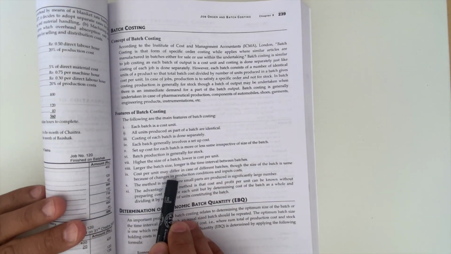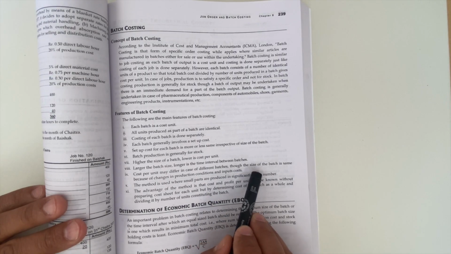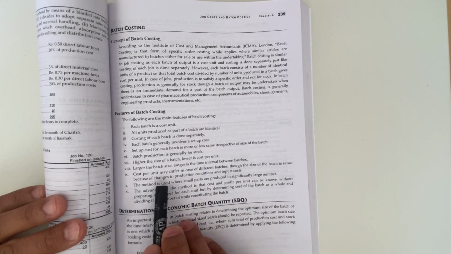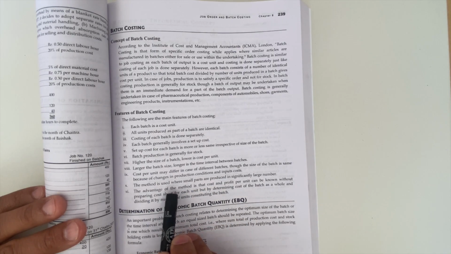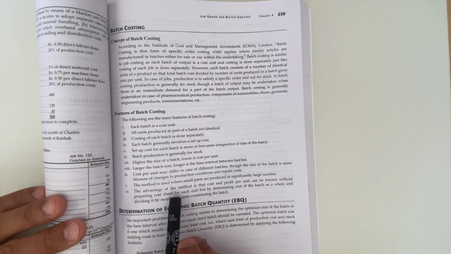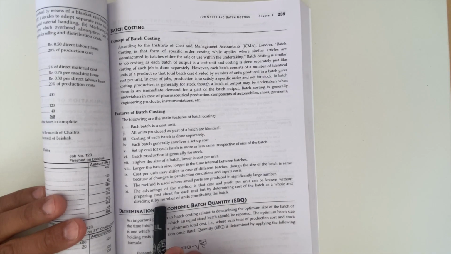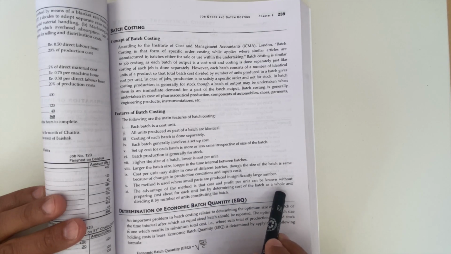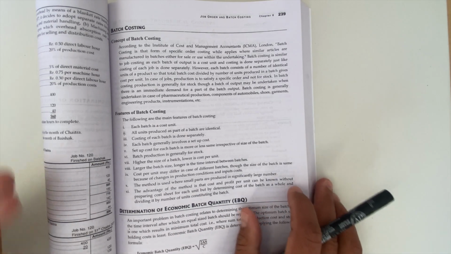Cost per unit may differ in case of different batches, though the size of the batch is the same, because of changes in production conditions and input costs. The method is used where small parts are produced in significantly large numbers. The advantage of the method is that cost and profit per unit can be known without preparing cost sheets for units, but by determining the cost of the batch as a whole and dividing it by the number of units constituting the batch.